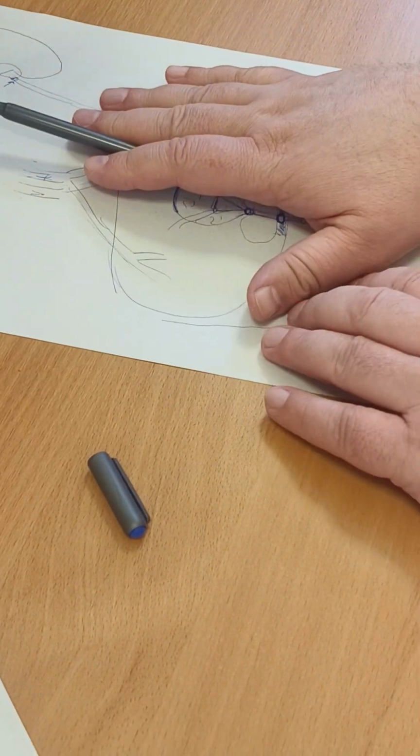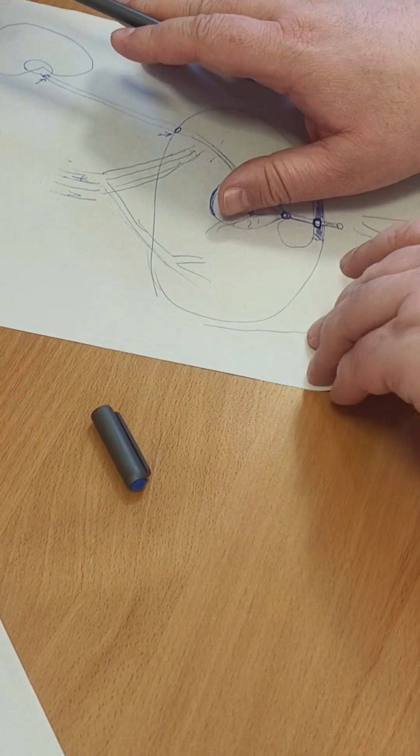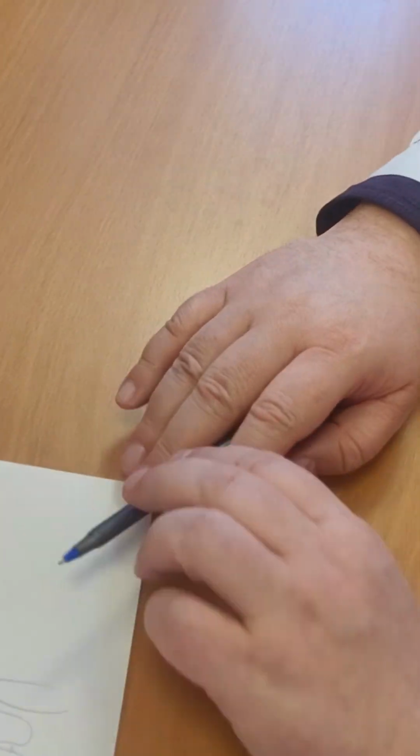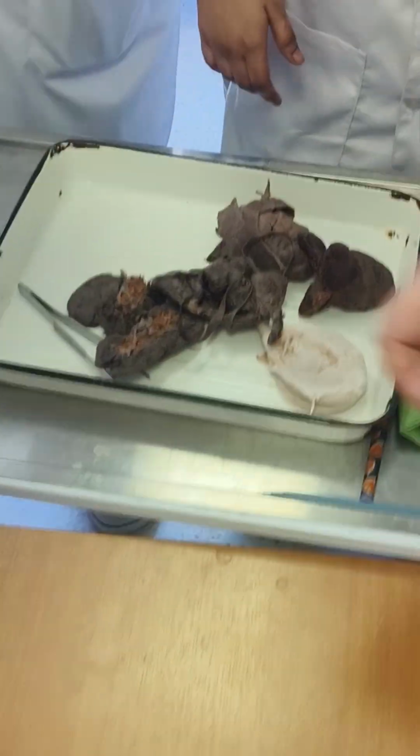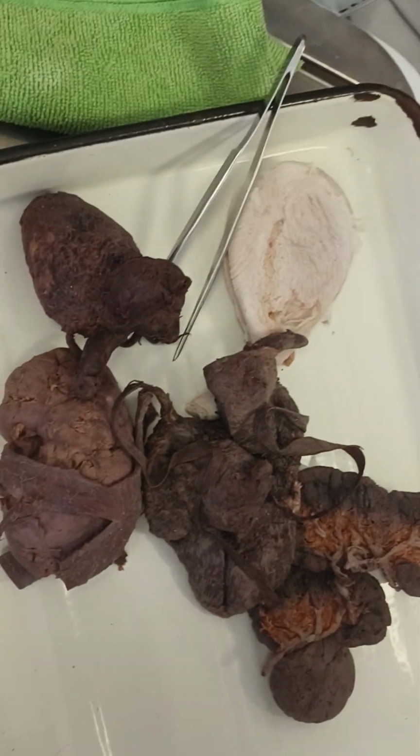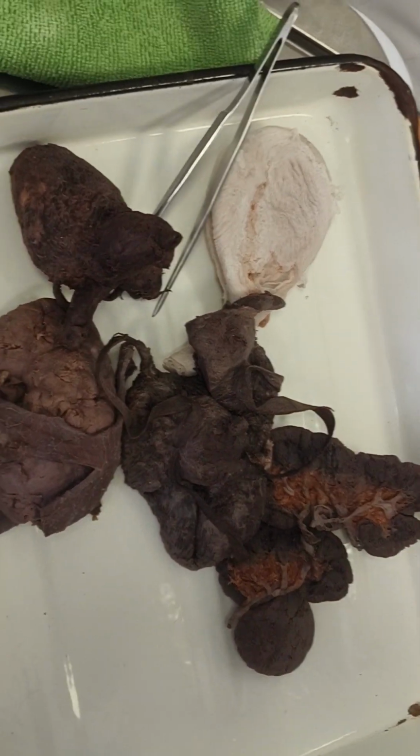My diagrams are only for your understanding, not necessary to draw. There are no diagrams in the next classes. What we can see here: is it a male or female bladder?